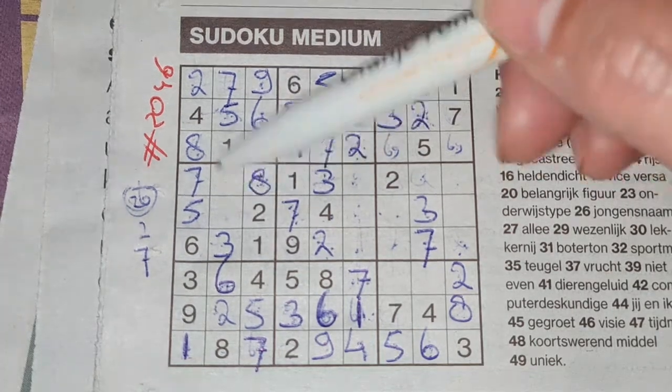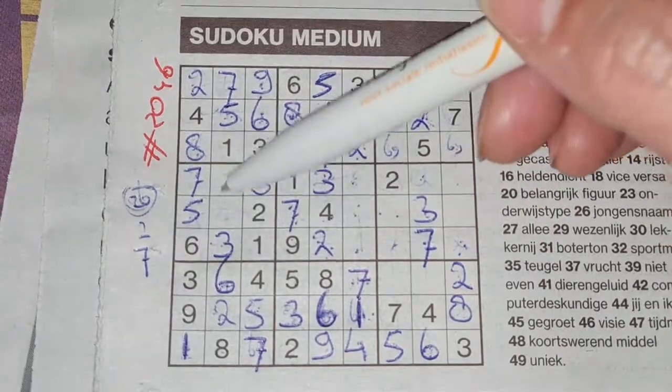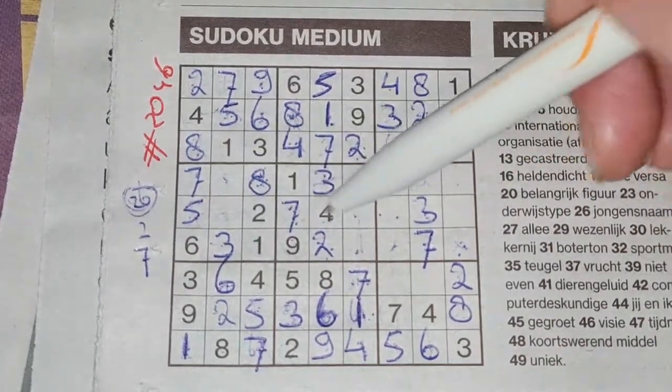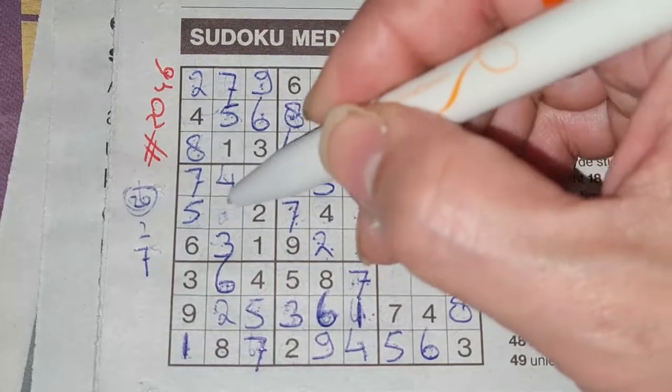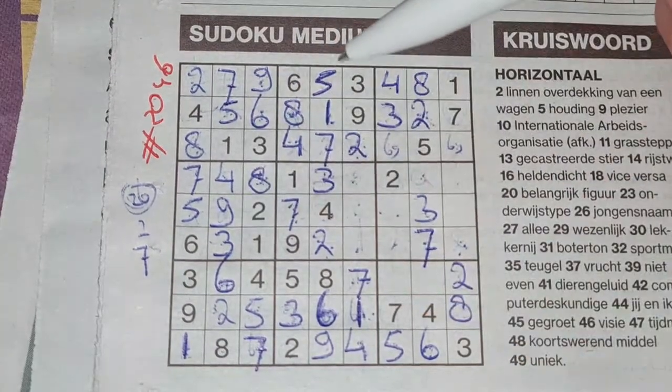Two numbers left in this big square for the numbers 4 and 9. 4 and 9. We see there 4, no 4 there. 4 should be here. And the 9 goes there.